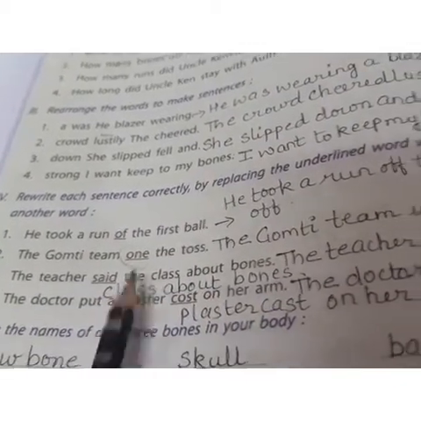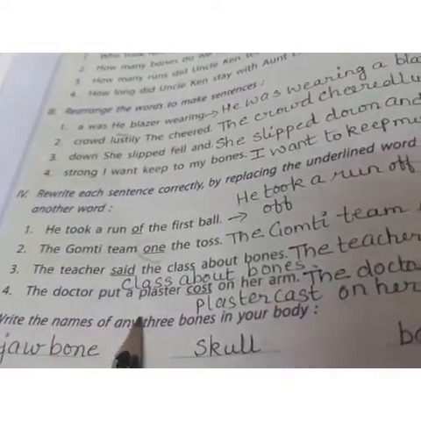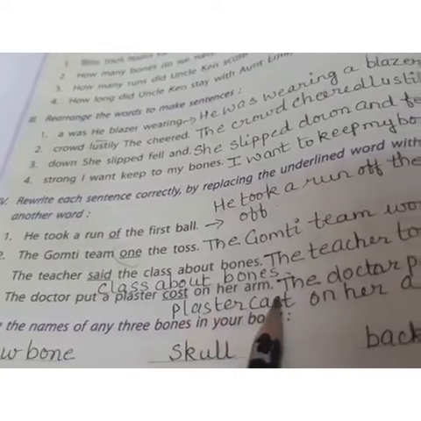The teacher said, the teacher told the class about the bones. The doctor put a plaster cast on her arm.